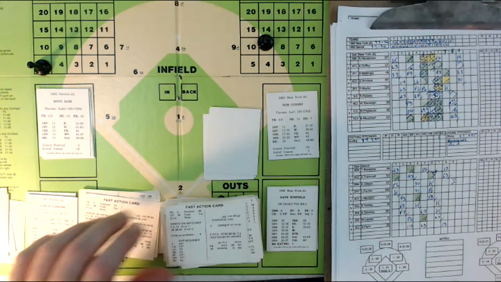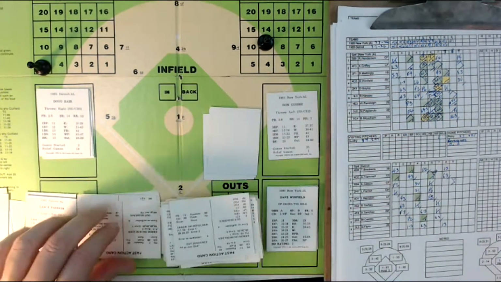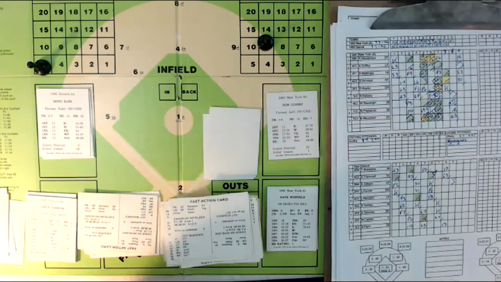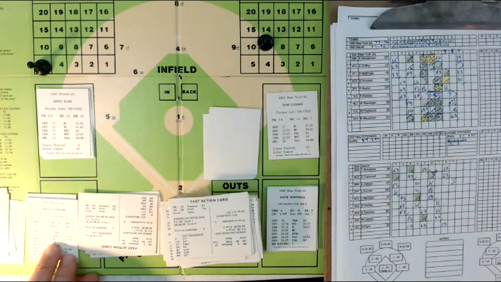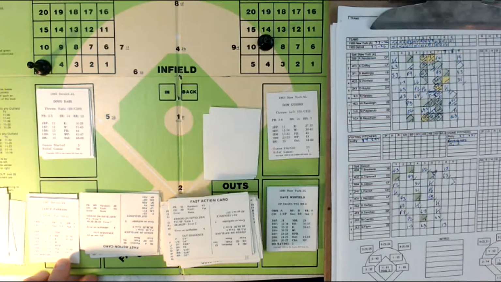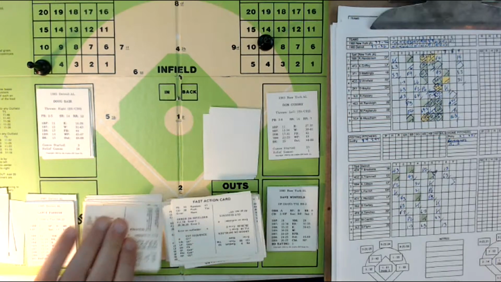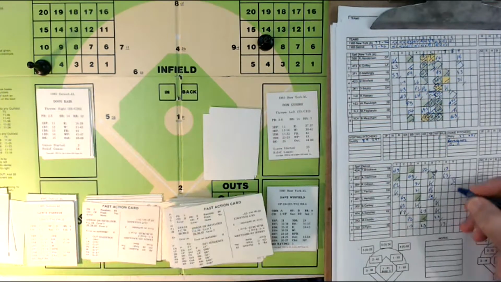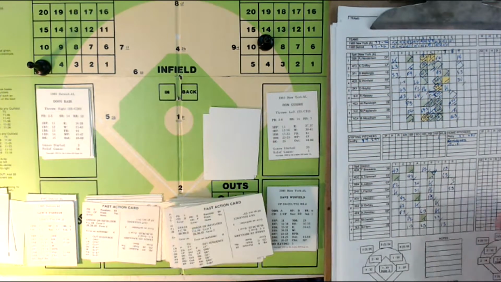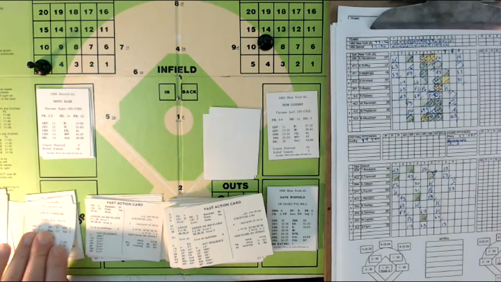Some action in the Yankee bullpen now. That's an 8. That's off of Guidry, 66. Parrish is the batter. 66, and then he's an RP, which is a ground ball to the third baseman. Pagliarulo fields it cleanly over to first. Gibson stays at second. Don't even have to check that.